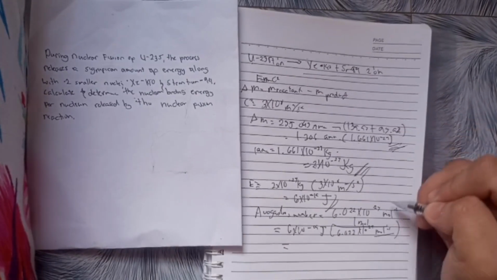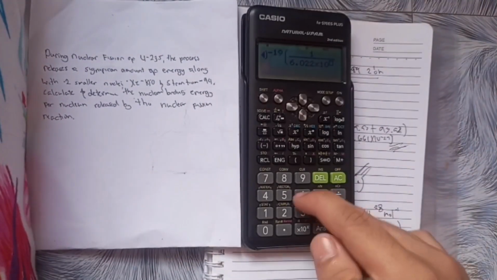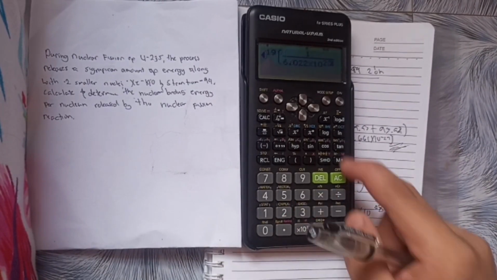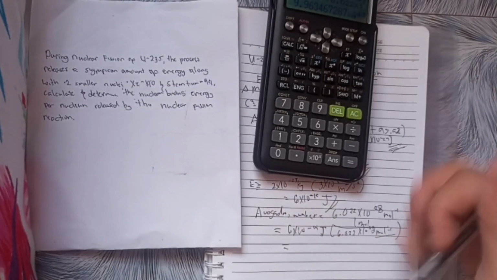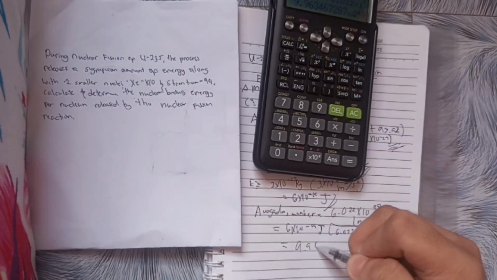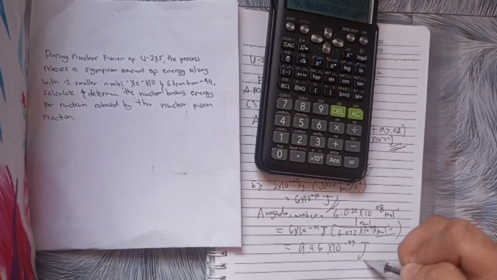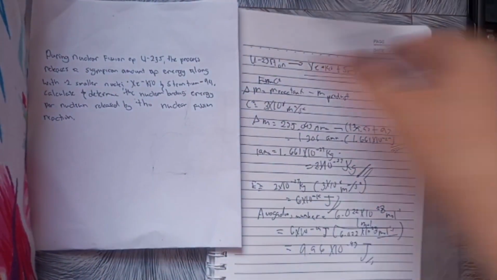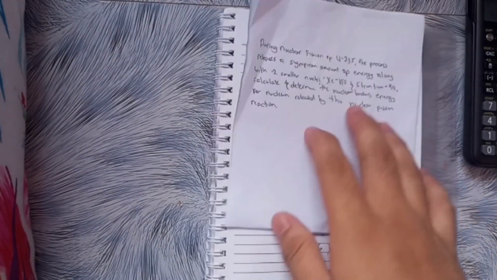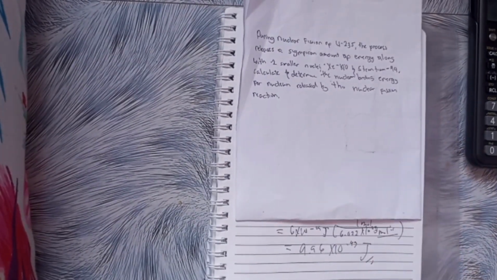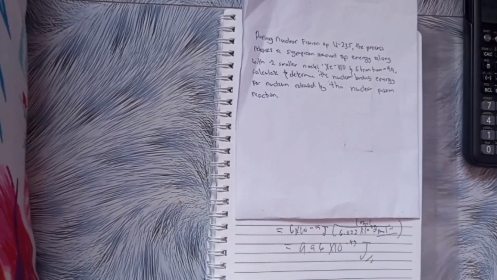Nagkamali ako na lagay. Raised to 23. Ang makuha natin dyan is 9.96 times 10 raised to negative 43 joules. So, dito sa problem na to, ang nuclear binding energy per nucleon ay 9.96 times 10 raised to negative 43 joules. Ayun lang po. Salamat.